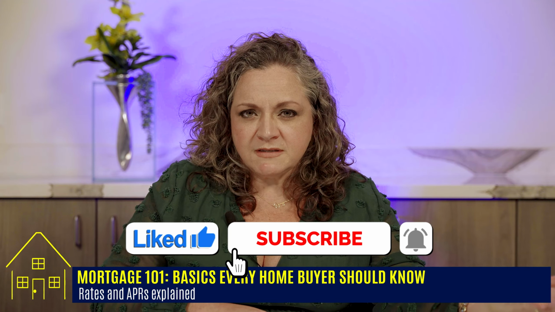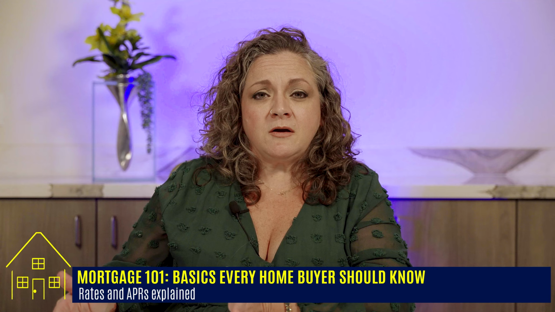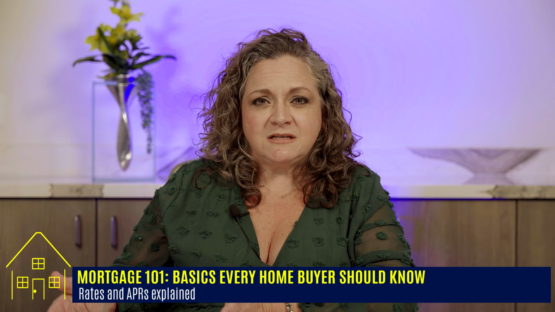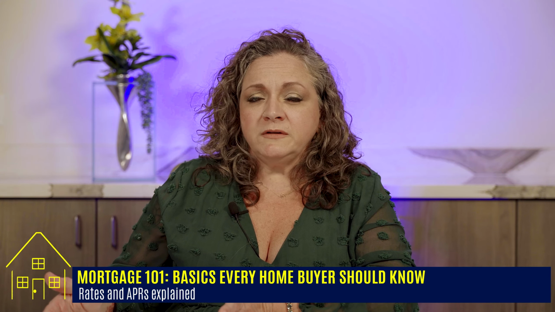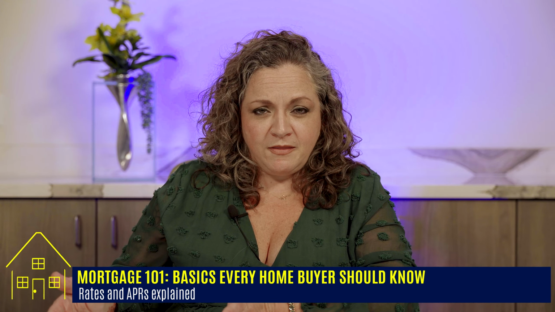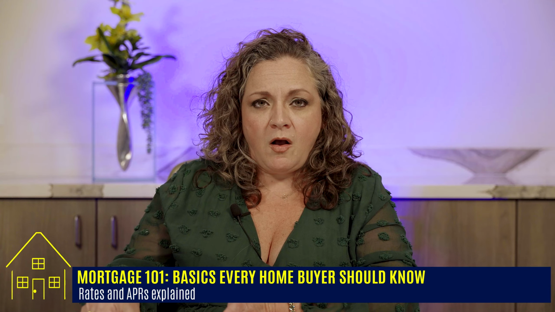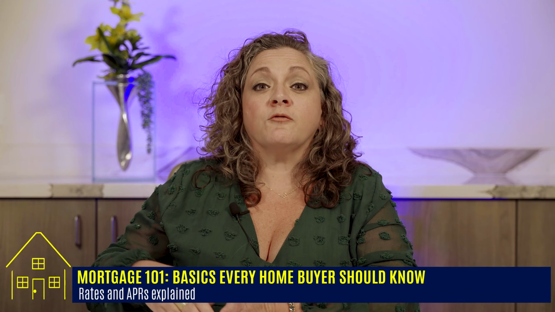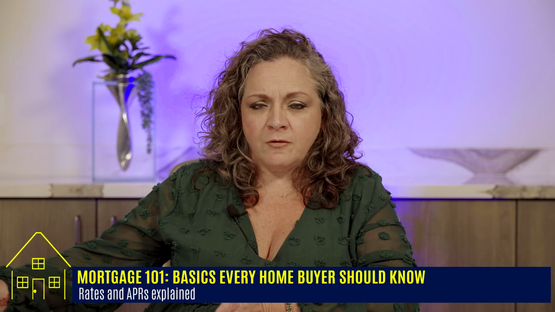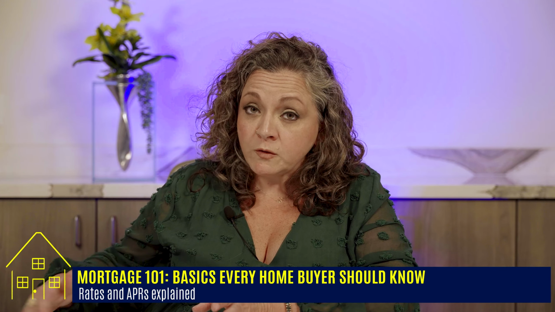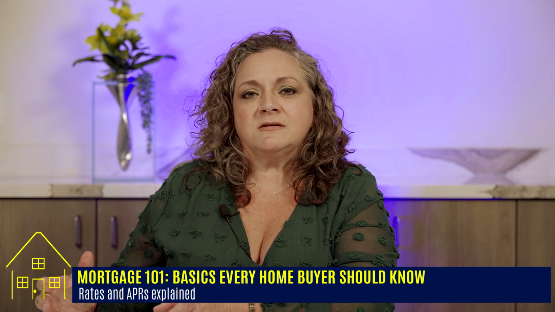On some levels, it's a bit of an arbitrary number because the APR calculation is always based on the assumption that you pay only your minimum payment each month and you never pay it one day early or one day late. You pay it on the first of each month for 30 years, you don't pay it off early, you don't refinance. That's how the APR is calculated.